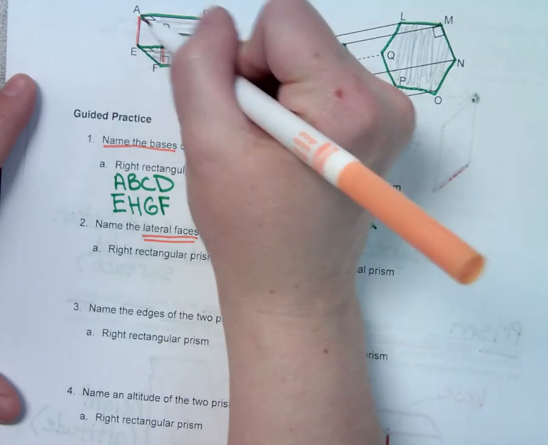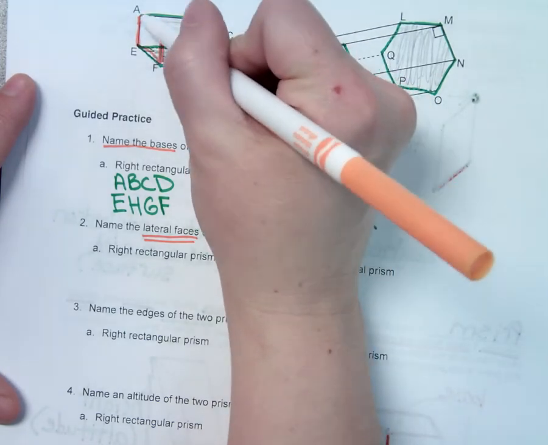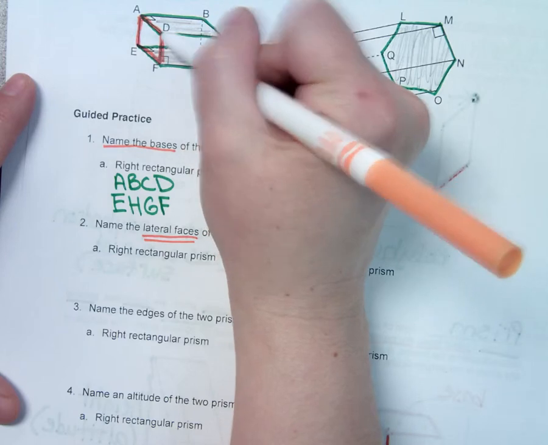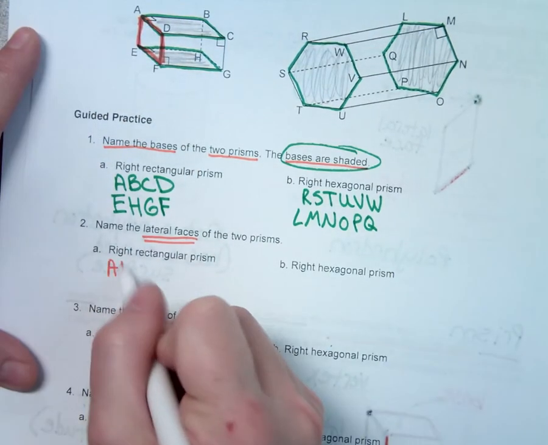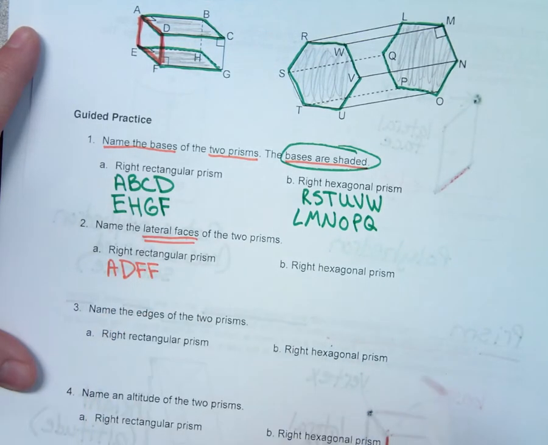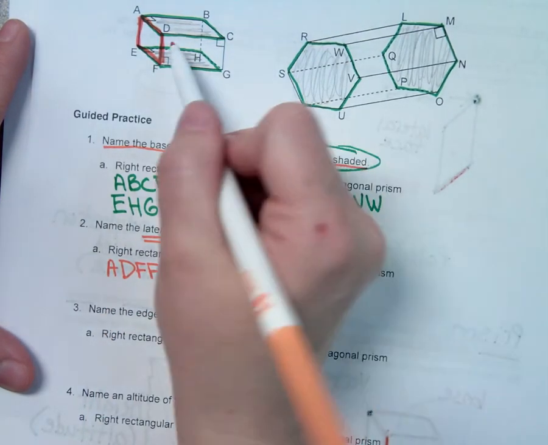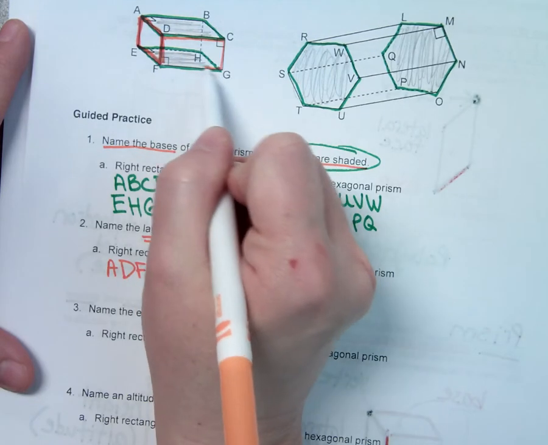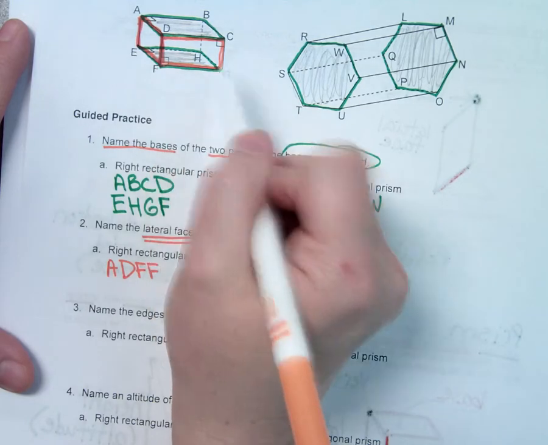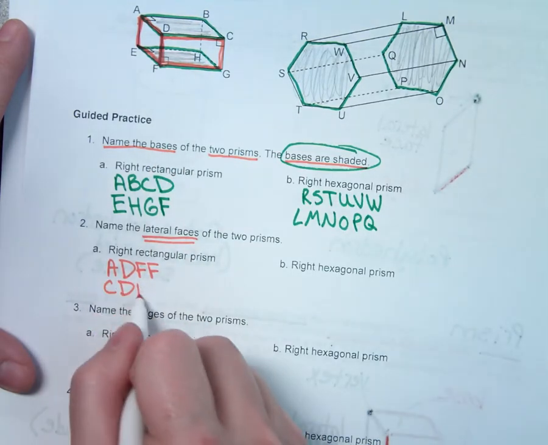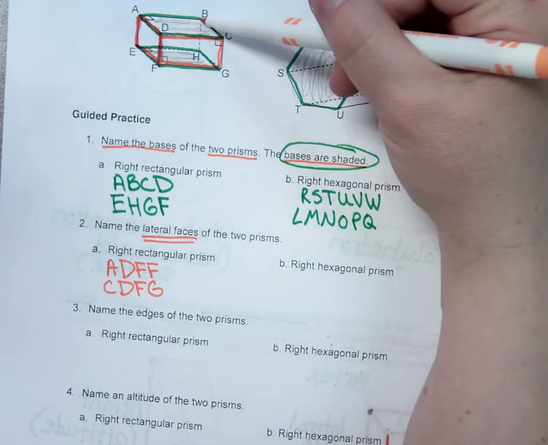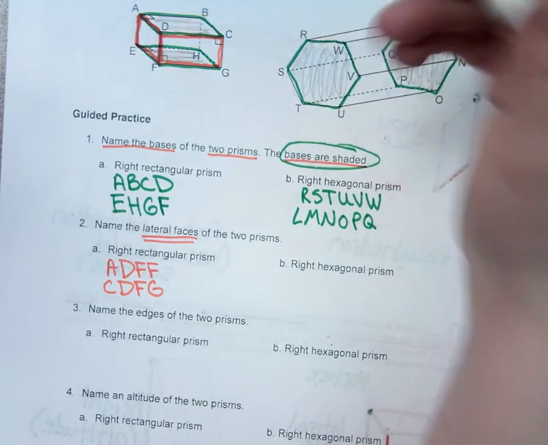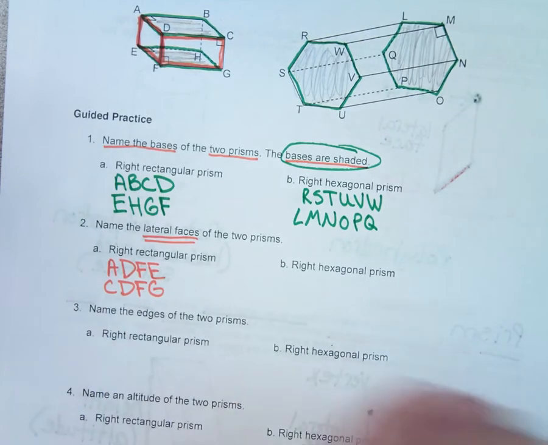So let's just name this one that I'm coloring right now in orange. And what would I call that lateral face? ADFE. Okay, now I'm going to color this other lateral face. What would you call this lateral face? CDFG. Sure. CDFG. Okay, let's go ahead. Two F's. ADFE. Thank you.